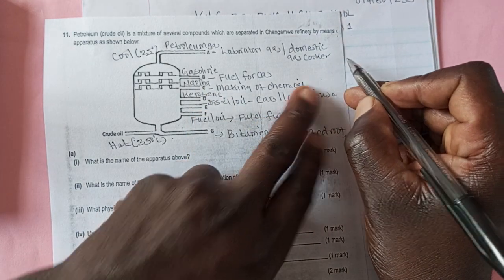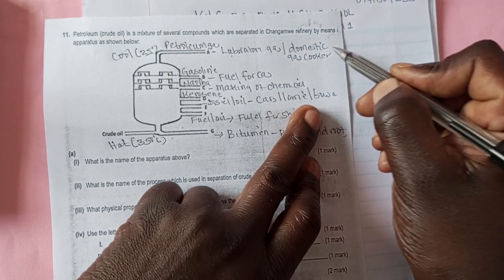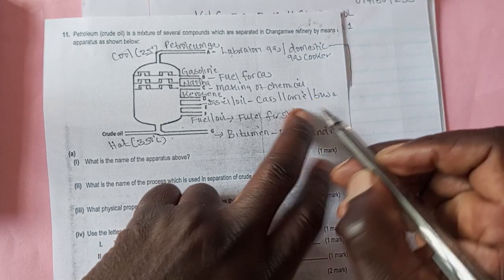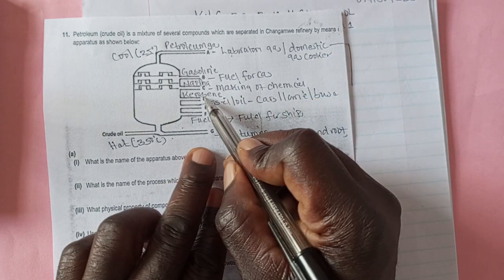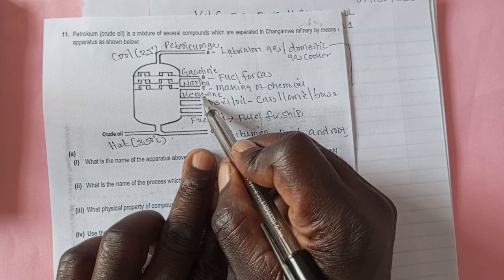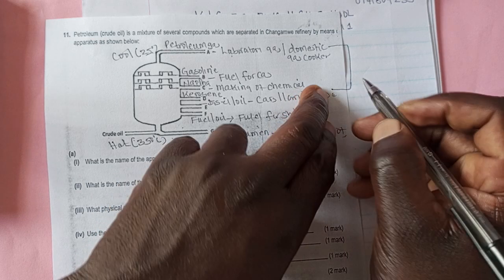So what are the properties of these components? We can have the components up to naphtha.